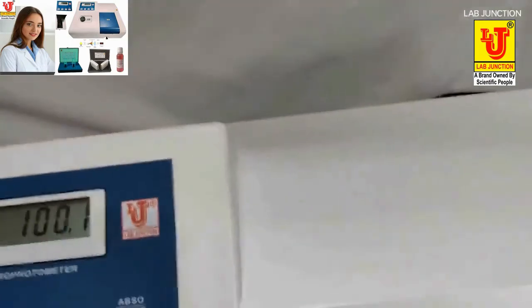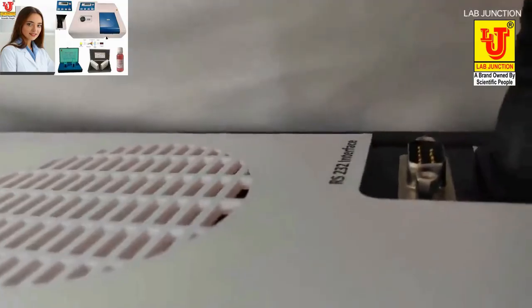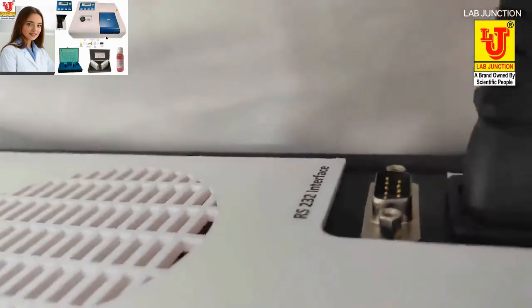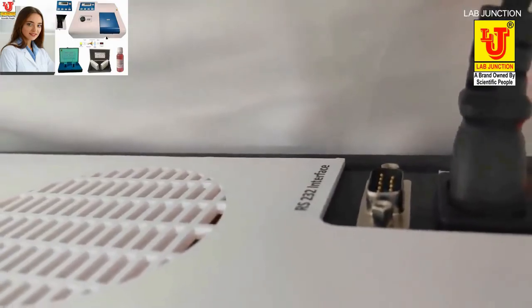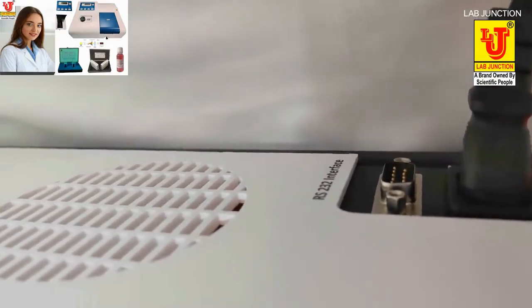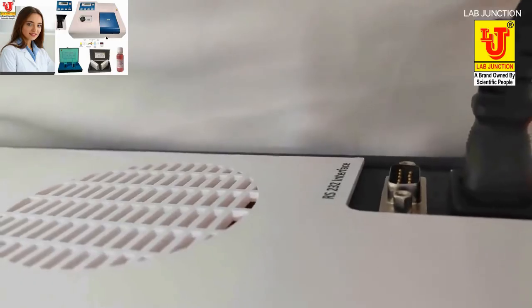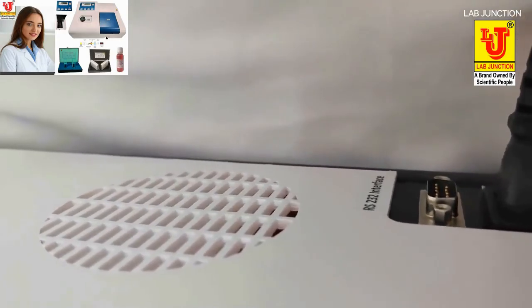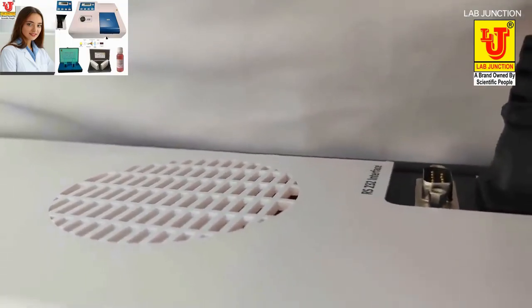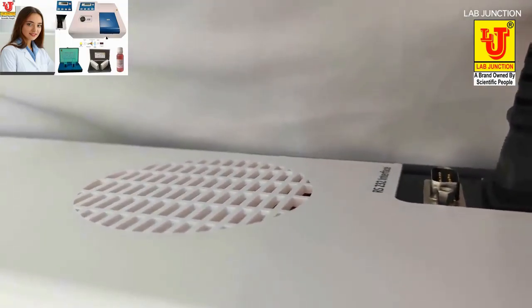For the interface cable, an RS232 interface socket is there. You can insert the interface cable from the spectrophotometer to a PC and directly import results from the spectrophotometer to the PC.